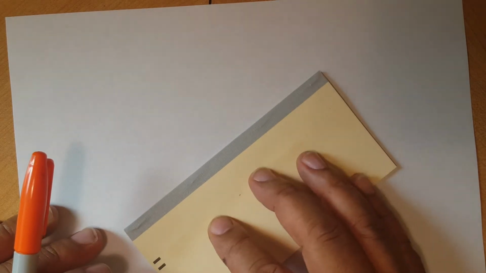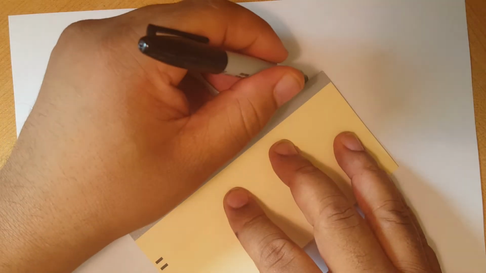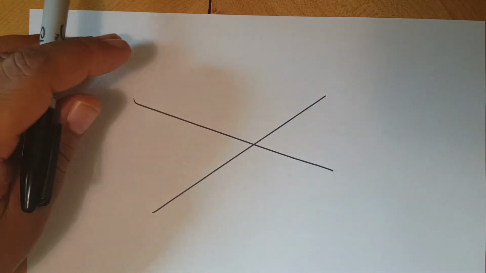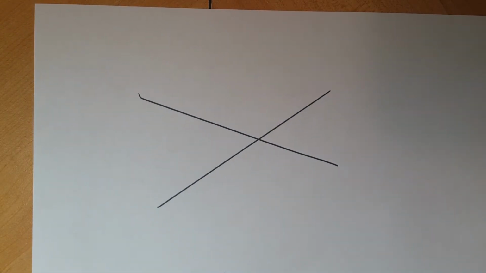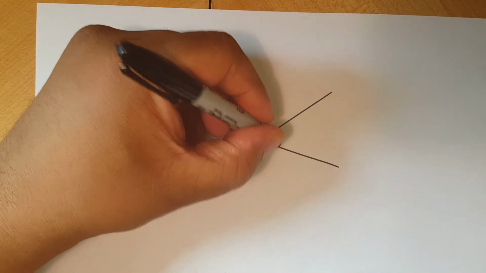So a brief review about vertical angles. For vertical angles, let me find my straight edge. I couldn't find my straight edge, so I'm using my checkbook. Vertical angles are formed when any two lines cross. All that it's saying to us is that angles that are across from each other are equal to each other.